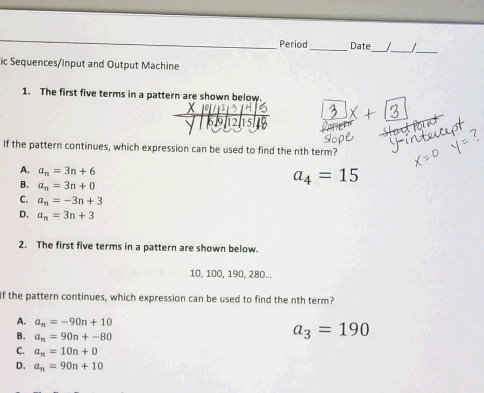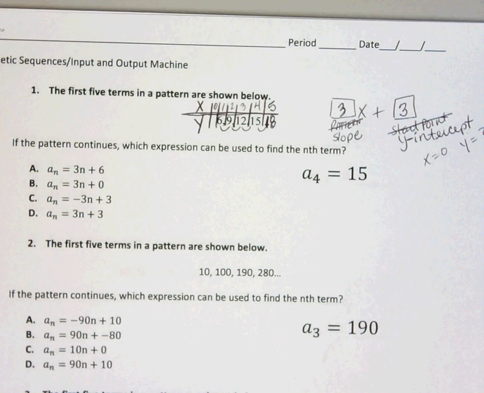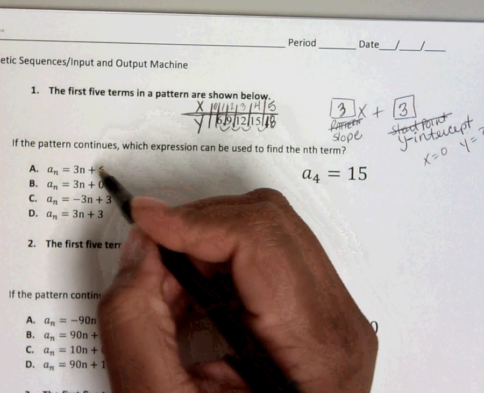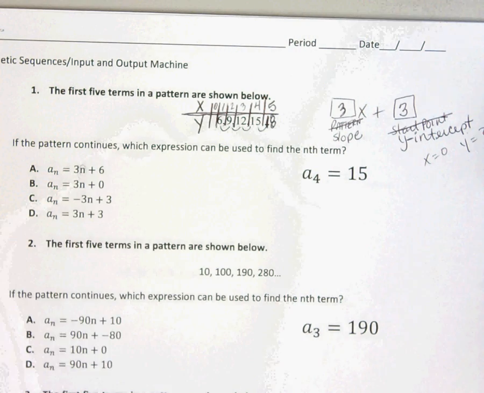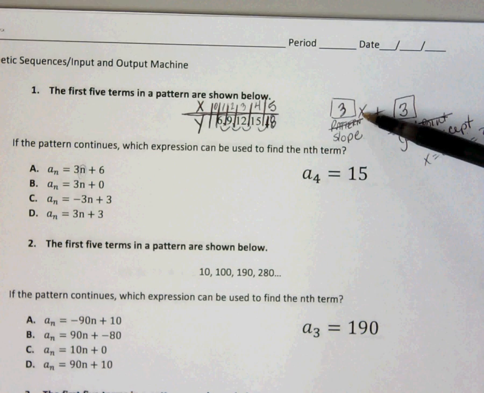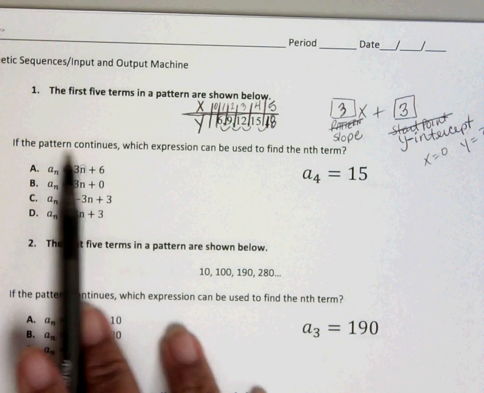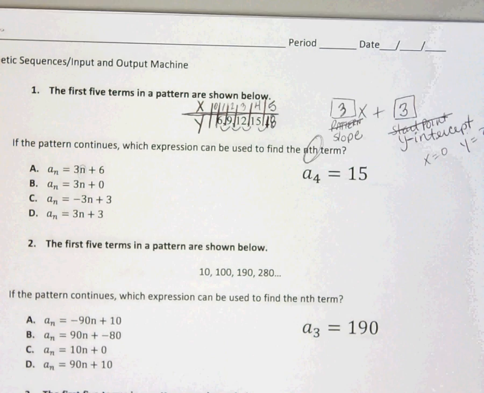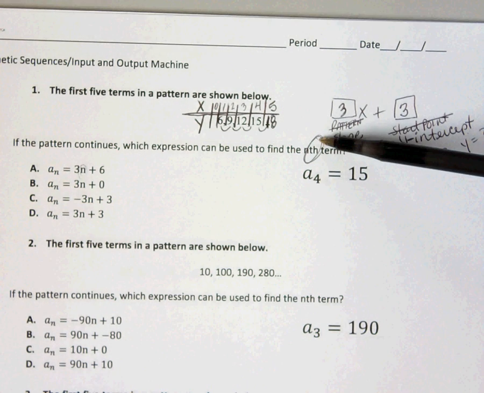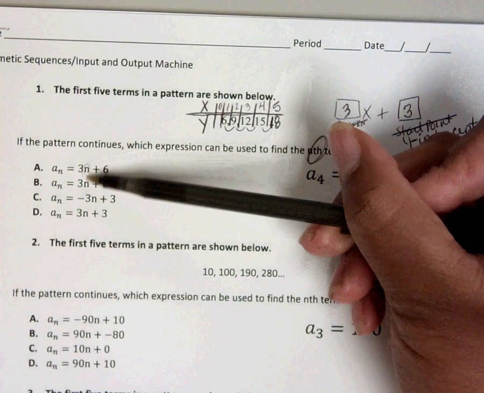Now the answer choices look really funny, funky, and weird, correct? Well, do you notice that there's an N here instead of an X? That is because if the pattern continues, which expression can be used to find the nth term? The nth term is why you see N here.